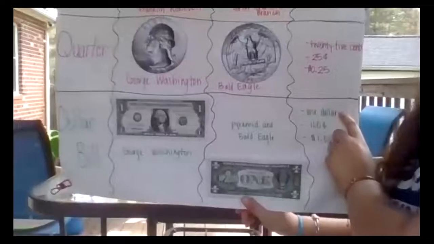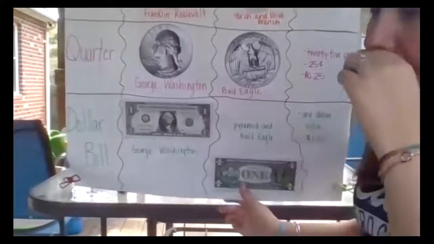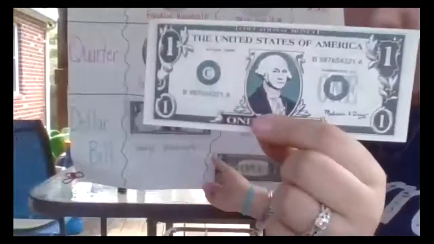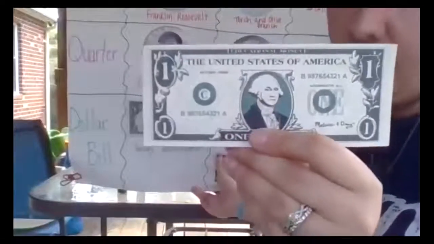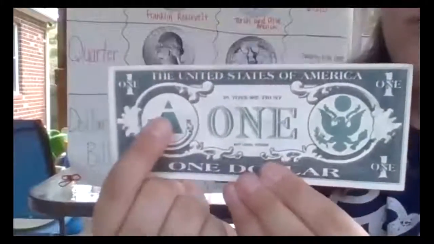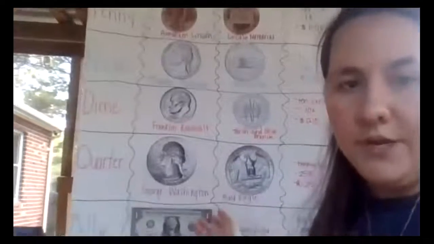And it's written as $1 or 100 cents, okay? So this is not a real dollar, a fake dollar, but this is what a dollar looks like. We have the front with George Washington, and then we have the back. You can see the eagle over here and the pyramid on this side, okay? So those are our coins that we use for counting.